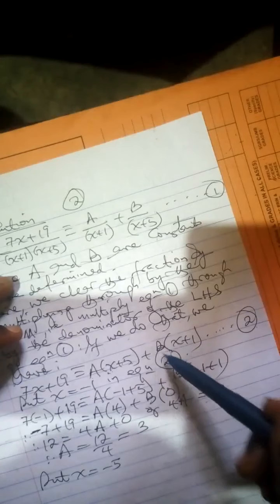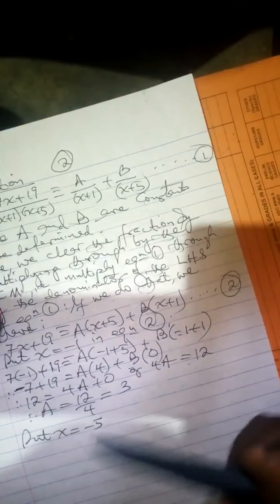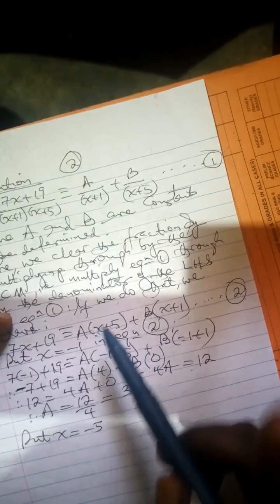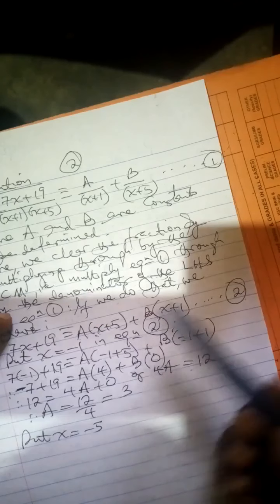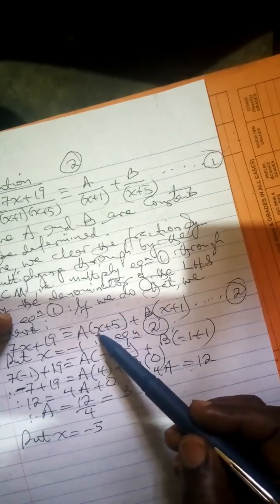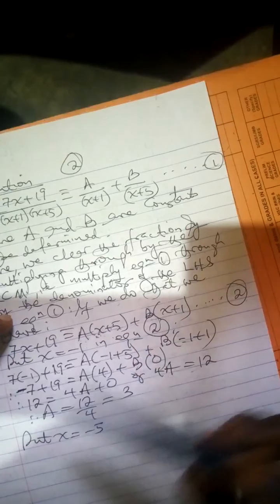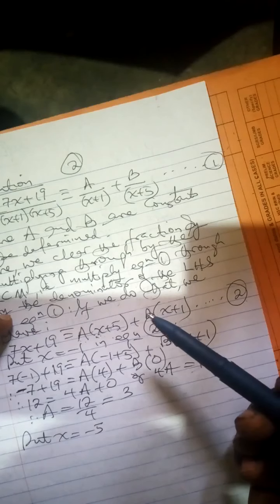So 0 times a is 0. So by so doing, a is eliminated. Then you solve for b. That is why we are looking for a value of x that will eliminate that constant a. And the only value of x that will eliminate that constant a is minus 5.